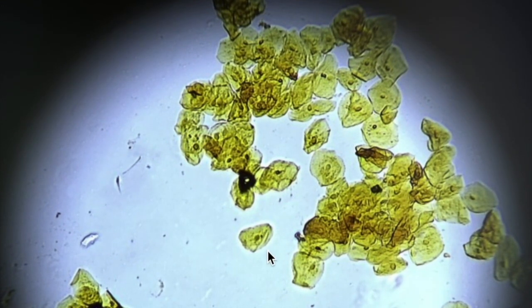But it's not like I just took one cheek cell out of my mouth. All of these are cheek cells, and we can see that some of them are kind of stacked up on one another.